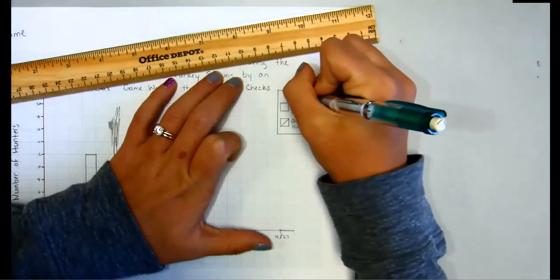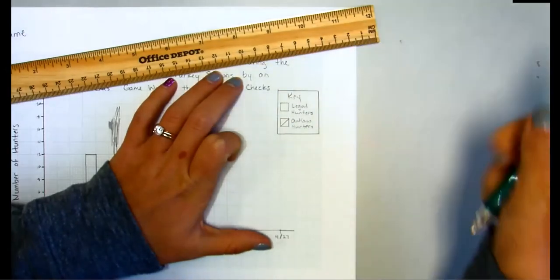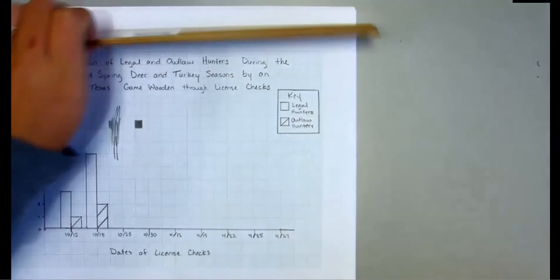Erase these lines that I don't need. And that's how I set up my graph.